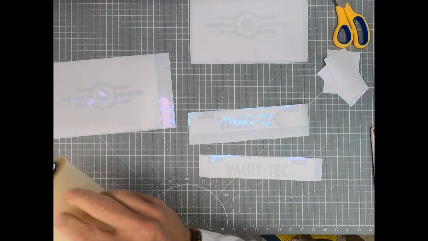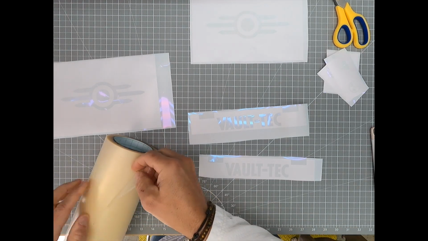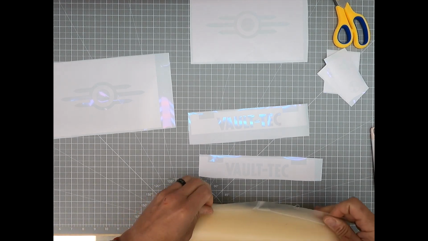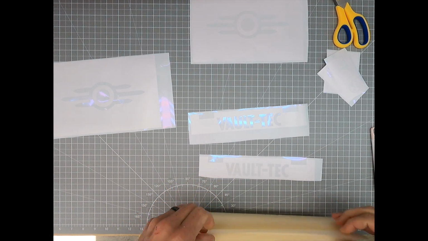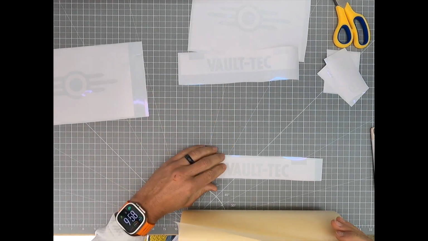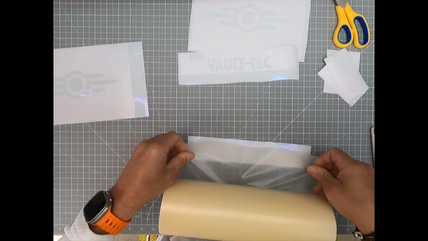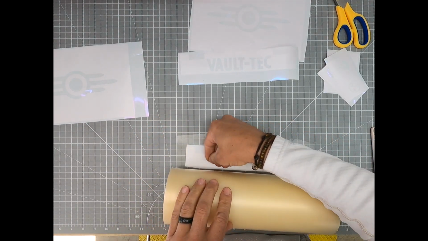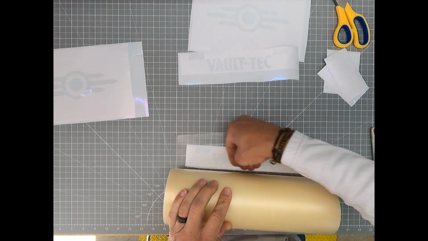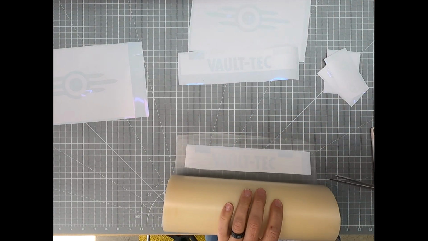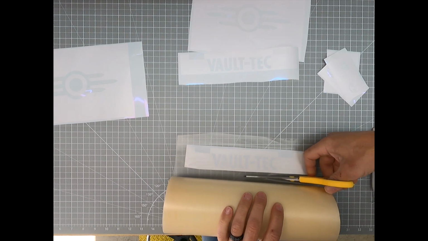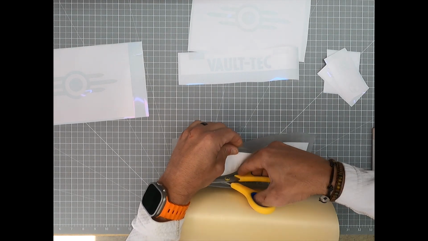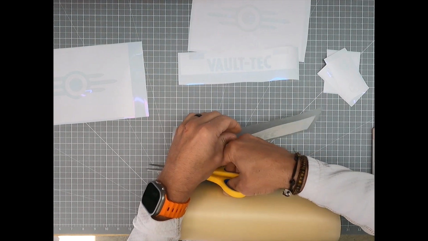The next step in the process is to use some transfer tape to apply to the vinyl so that we can transfer it to our ammo can. If you've never used a vinyl cutter before and haven't gone through this process, it can be a little confusing at first, but basically what this will do is transfer the vinyl to this clear material, and then allows us to remove the backing so that we're exposing the adhesive, and then we can place it onto the object that we want the vinyl to adhere to.